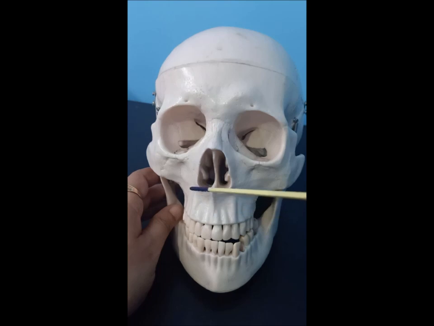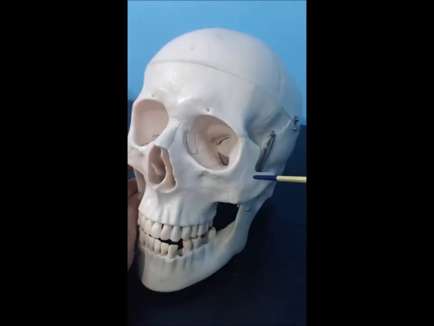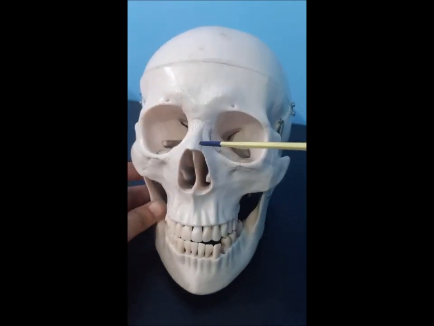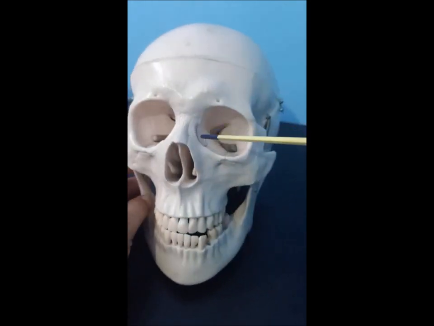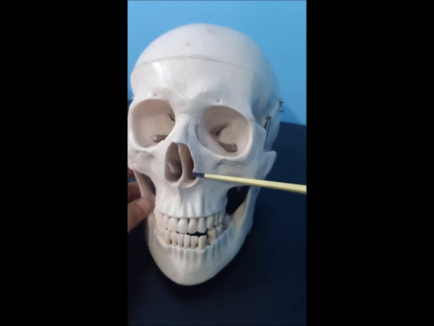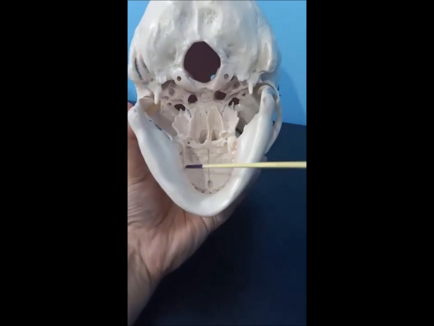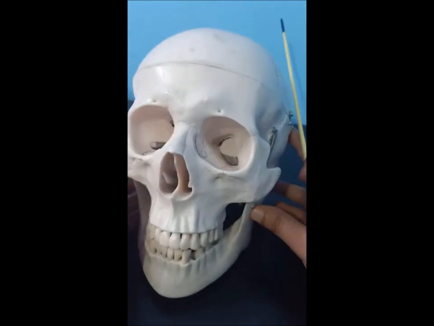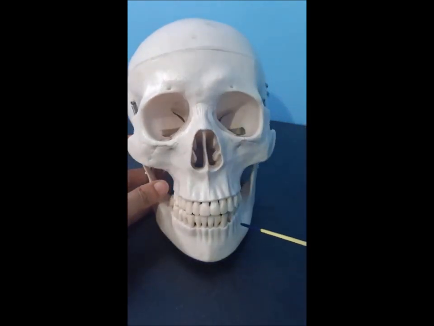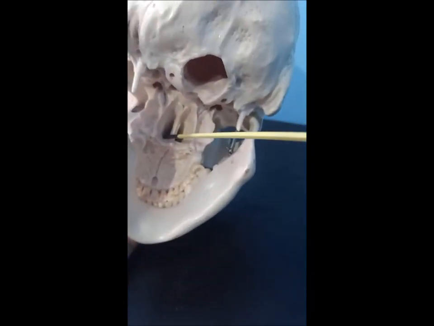The paired bones of the facial skeleton are the maxilla, zygomatic, nasal bones, lacrimal bones, inferior nasal concha and the palatine bones. These are the paired bones. The unpaired bones of the facial skeleton are the mandible and the vomer.